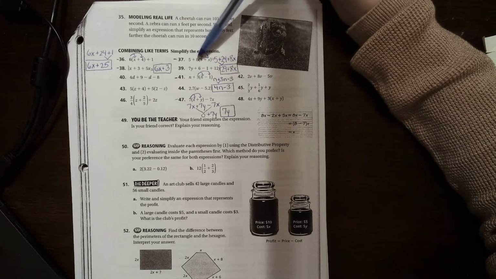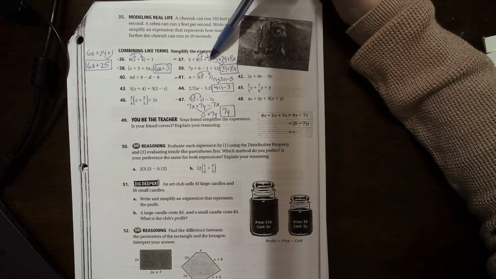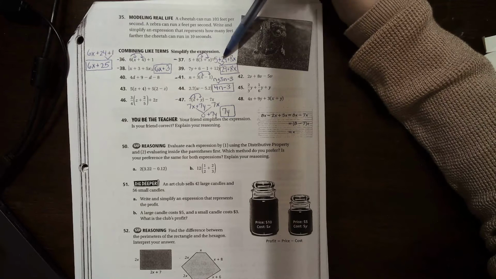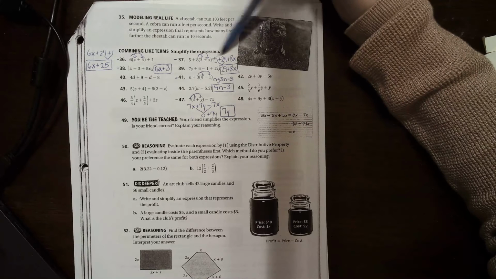Number 37. 5 plus 8 times the sum of 3 plus x. So we're going to use the distributive property. So I would rewrite 5 and then plus sign, and then 8 times 3 is 24 plus 8 times x is 8 times x or 8x. Now you're going to look for similar terms.